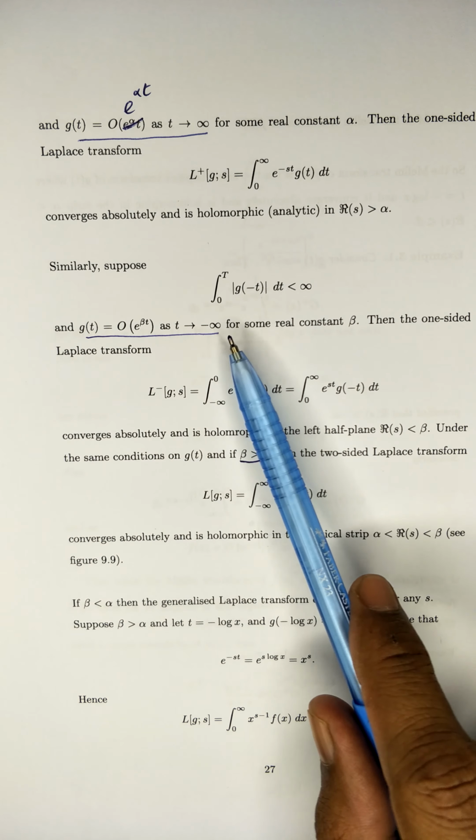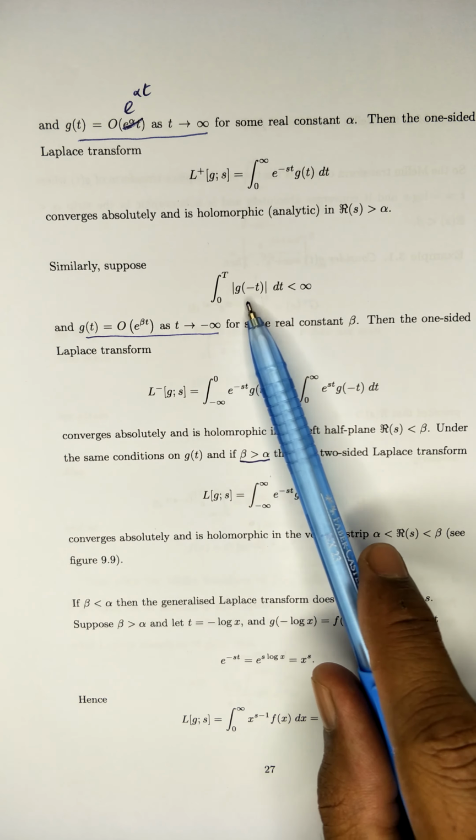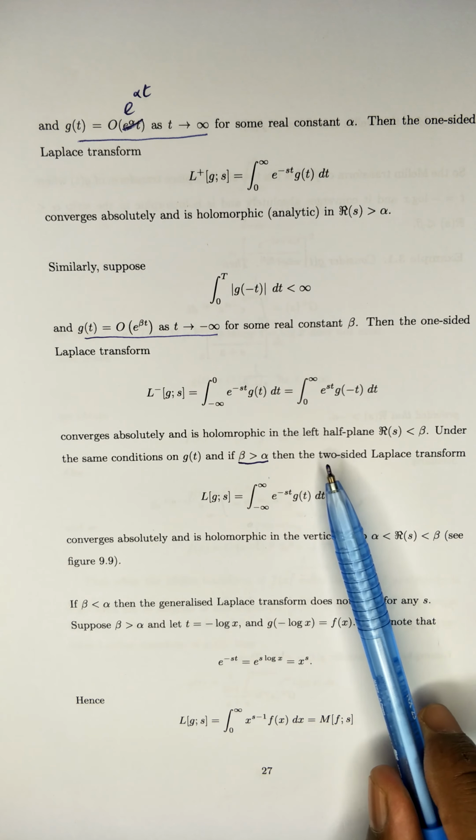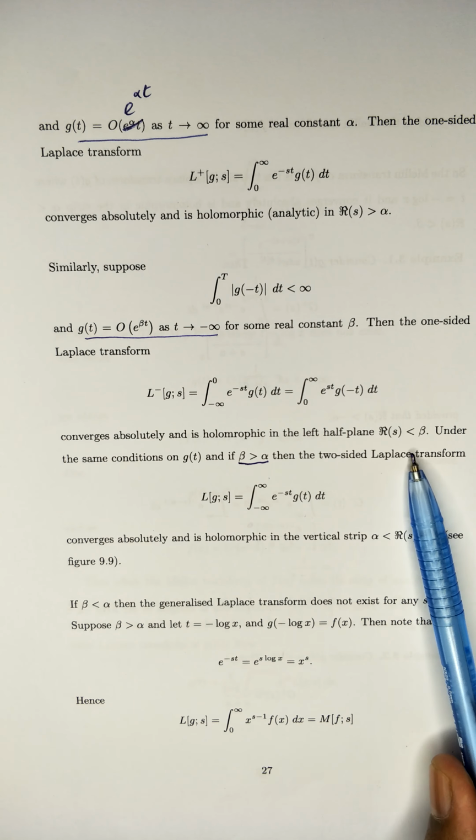And similarly, suppose g(t) is also integrable, and g(t) is of order exponent beta t as t goes to minus infinity for some real constant beta. Then for the one-sided Laplace transform you have minus infinity to 0. You can just change to 0 to infinity. So we have that. It converges absolutely and is holomorphic in the left half plane, real part of s less than beta.